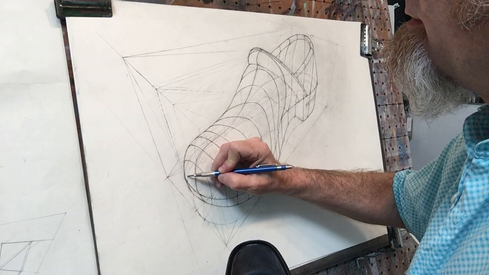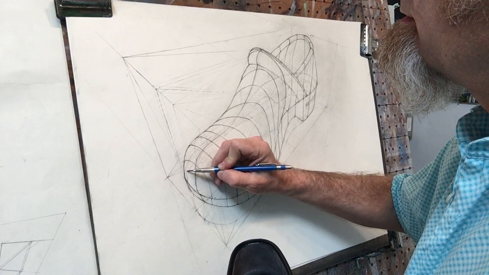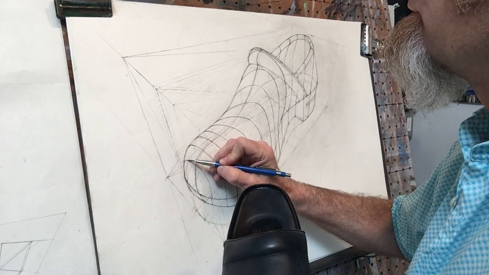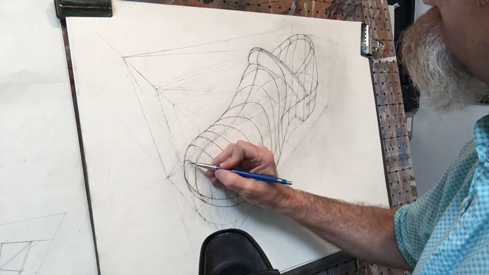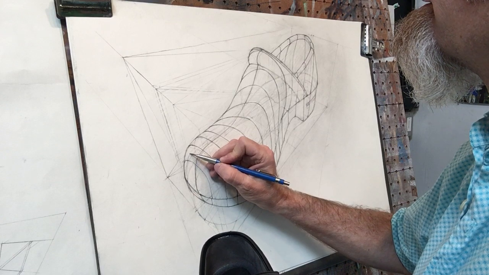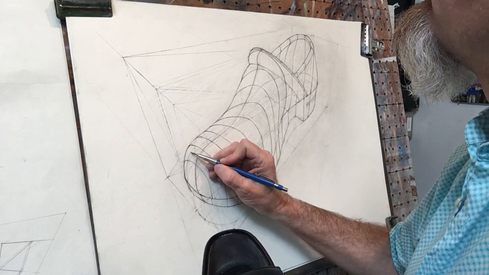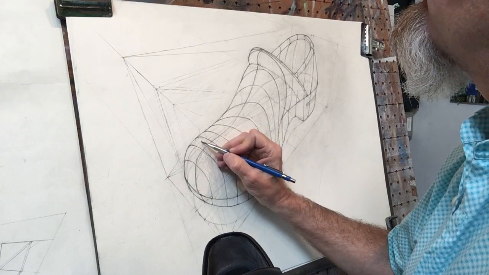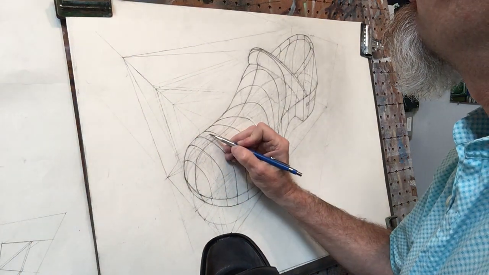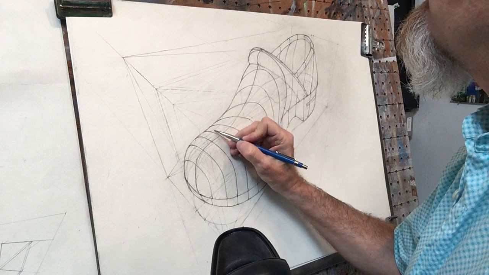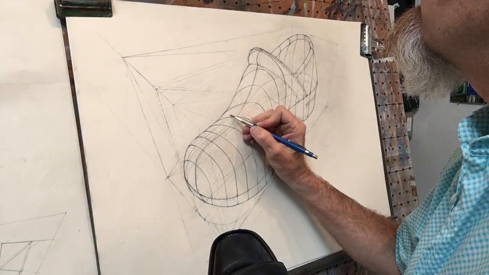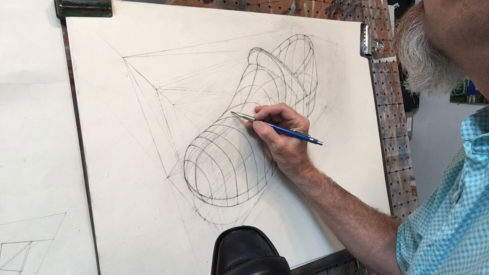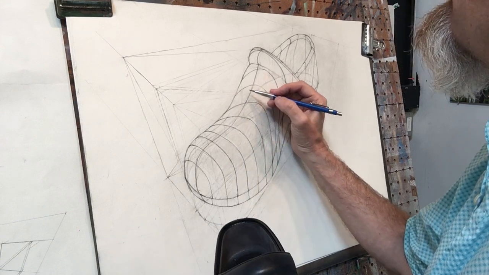I'll be holding my shoe up, but also looking at what I've got going on here. This has got to follow that. So the plane that I'm slicing this with is at a 90-degree angle to the one that I sliced it before, right?